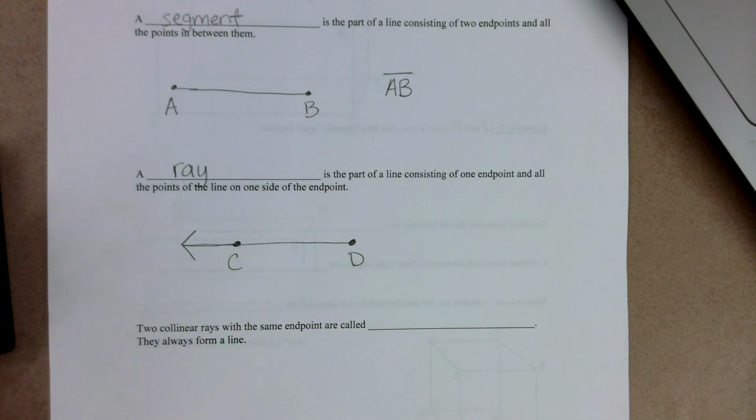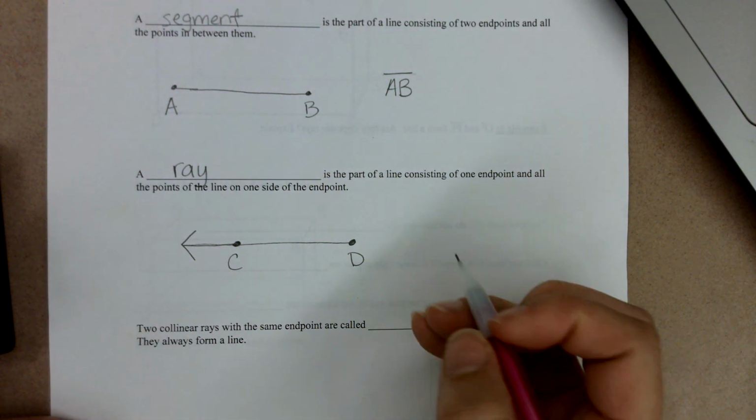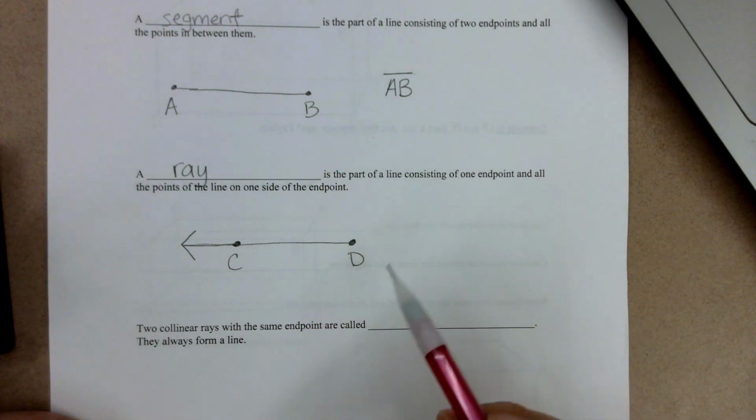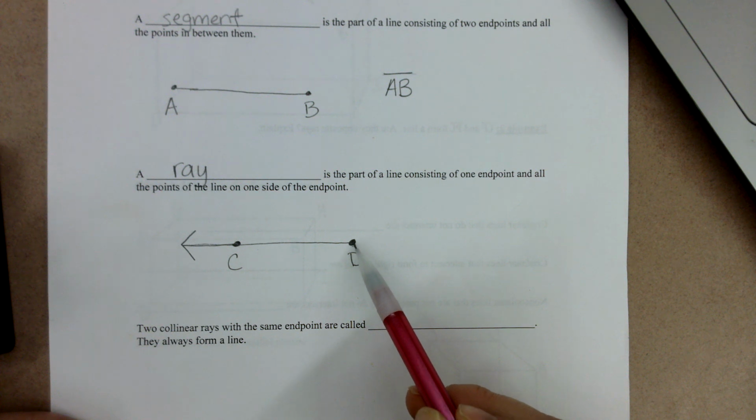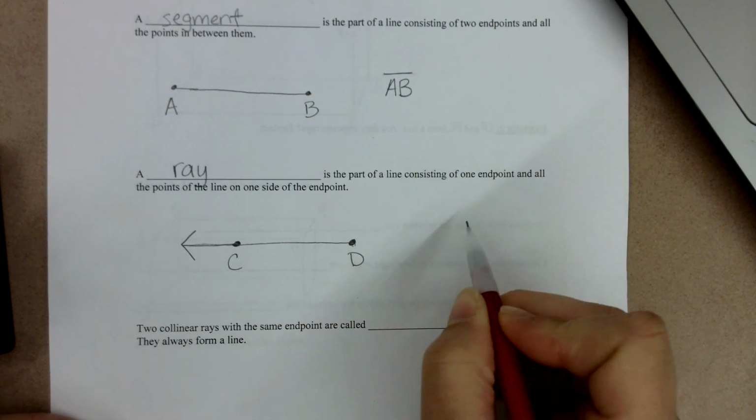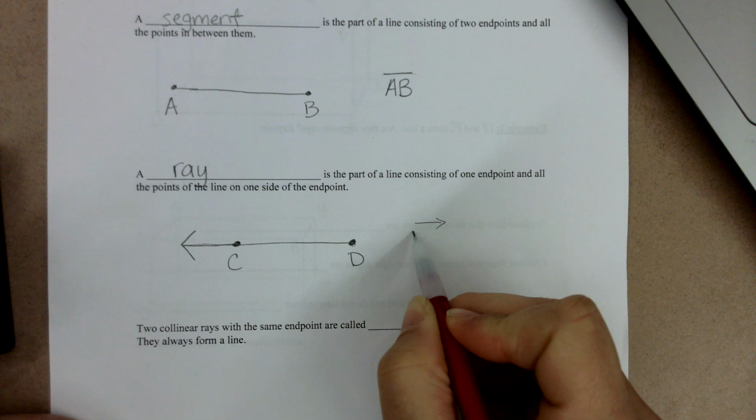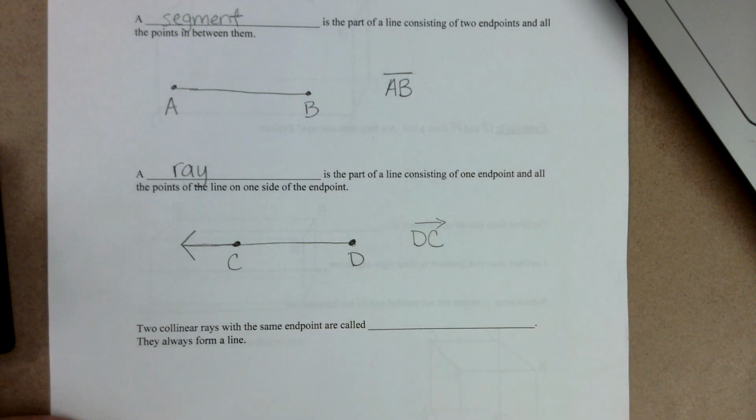That is a ray. When you go to write a ray, the first letter has to be the endpoint. So if we were going to name this, it would be ray DC. Whatever the endpoint is, that is the first letter that you would write. Then you put the other letter.